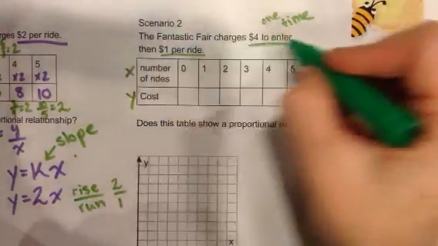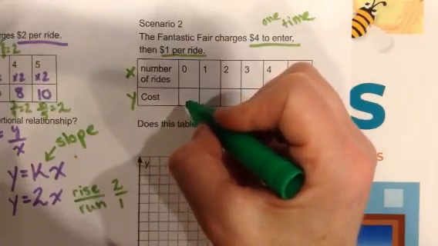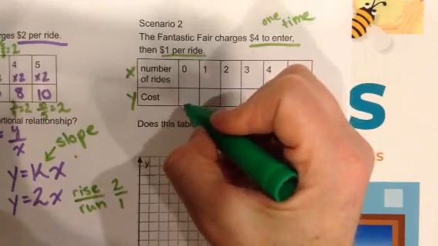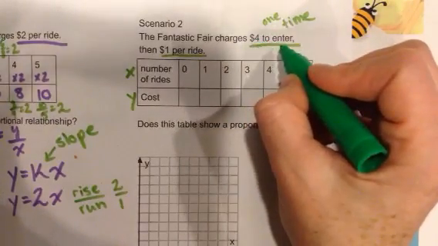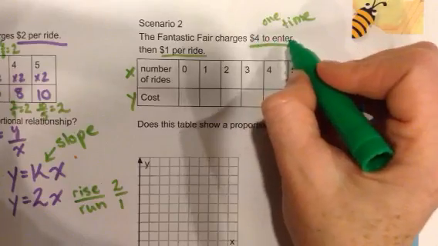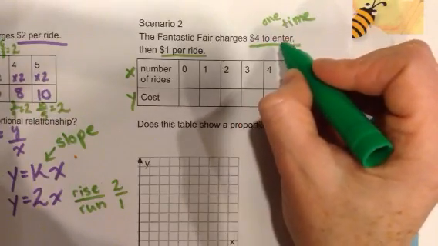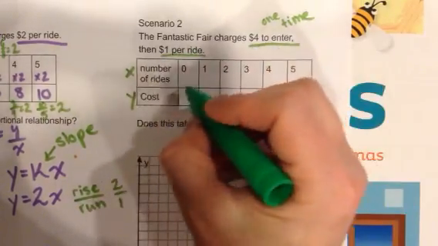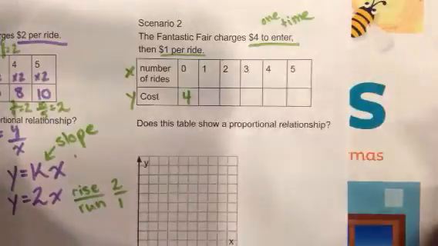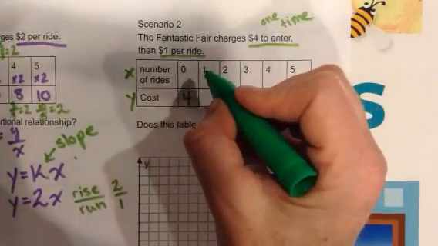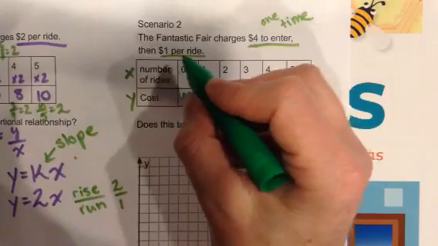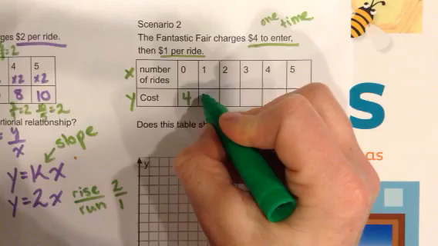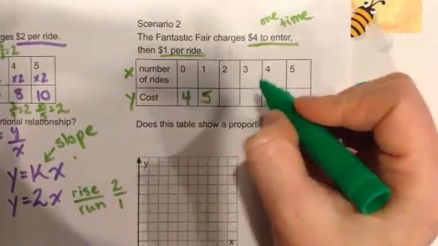So now I'm going to use their scenario and I'm going to start filling in this table. So 0 rides would cost, if you think about it, you had to pay $4 to get in. So even if you didn't ride anything, maybe you just walked around and were hanging out, you still had to pay that $4, but I'm not paying for any of these. So 0 rides this time costs $4. 1 ride, so I'm paying that $1 and those 4 to get in. So 4 plus 1 gave me the 5.